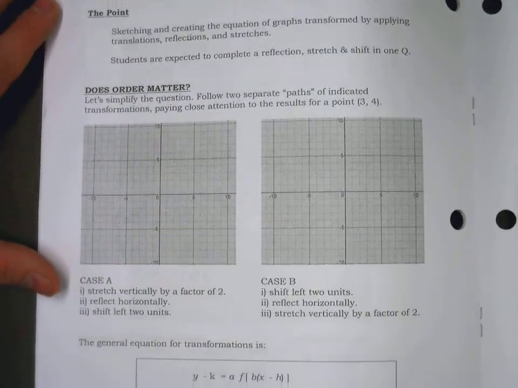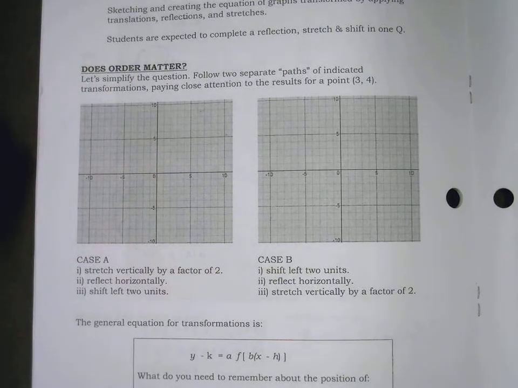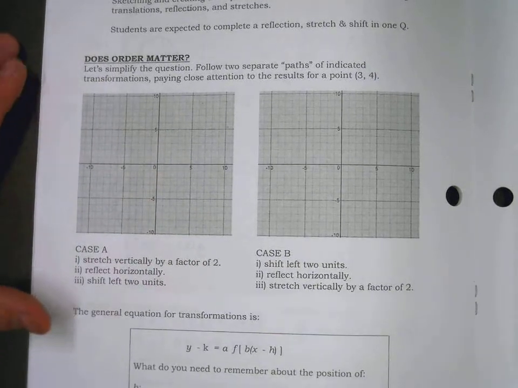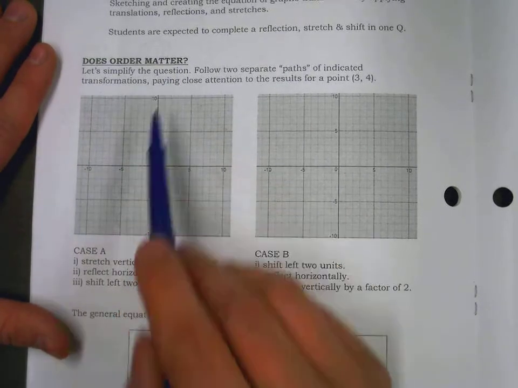First thing to maybe examine is, does order actually matter? Can you stretch before a reflection? Can you shift before a stretch? Is there really any order? So let's ask, does order matter? And really simplify the question.